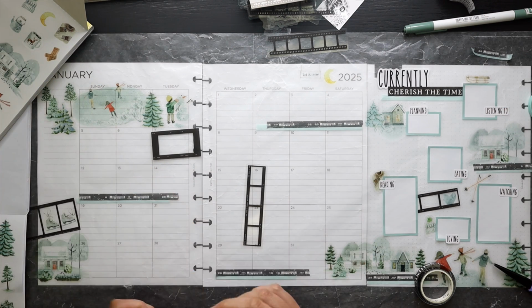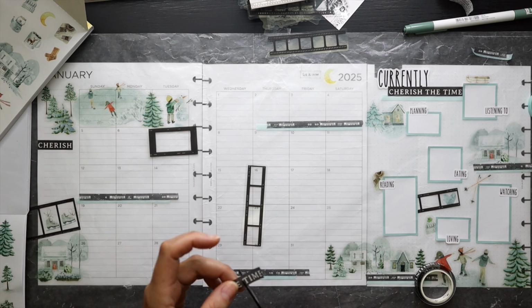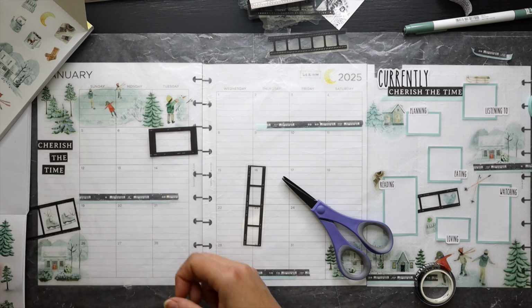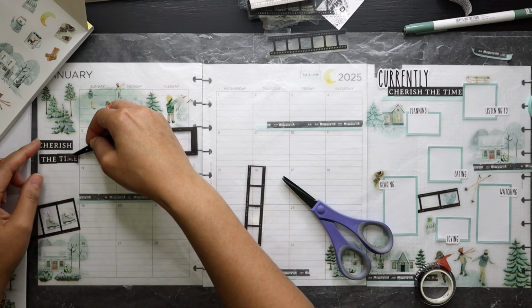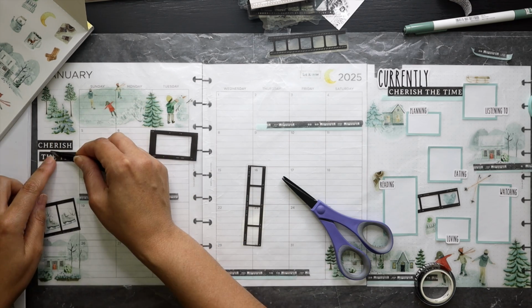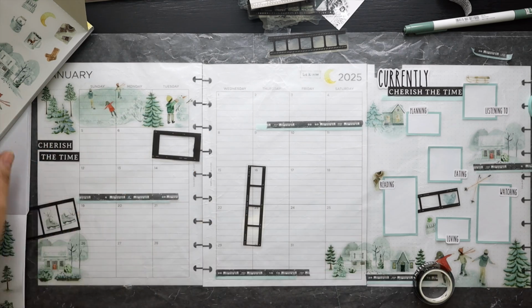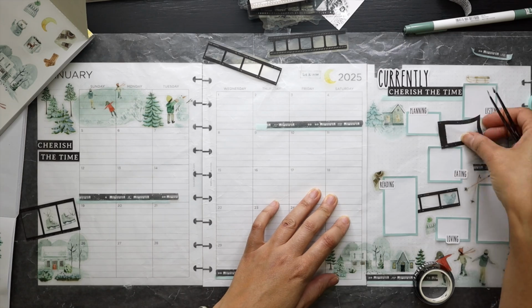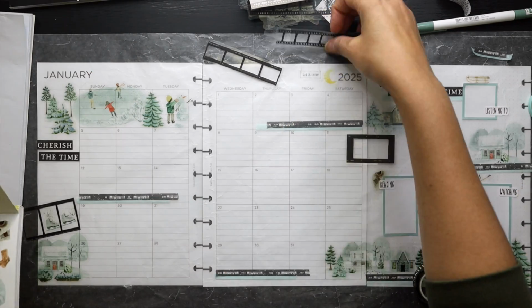I decided to recut or reset the "Cherish the Time" on the monthly spread, mainly because I had to cut really close to the C, and I wanted that to look intentional instead of like a miscut. So I redid that, and I think that looks a little bit better too, coming into the sidebar as it is.